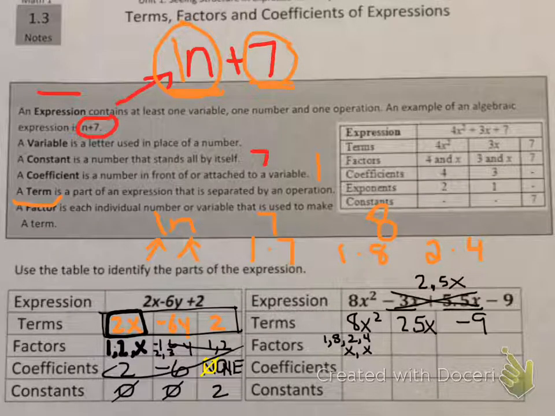All right, 2.5, that's kind of funny for a factor, but how do we get 2.5? We would do 1 times 2.5. So those would be the factors of the 2.5, and the factors of x would just be x. For -9, we could have, of course, -1 out front. We could times it by 9.